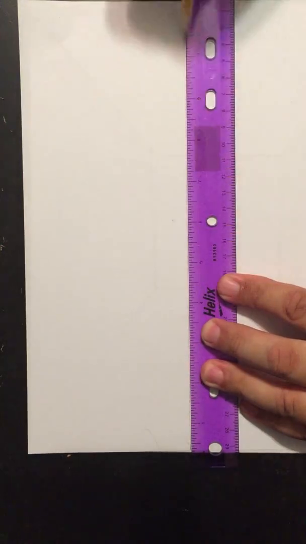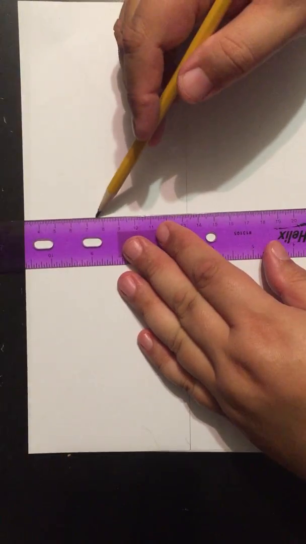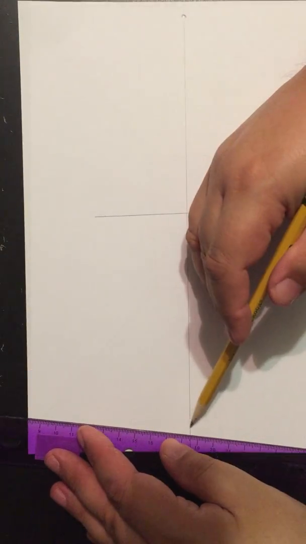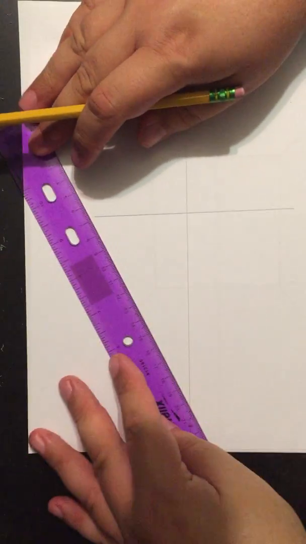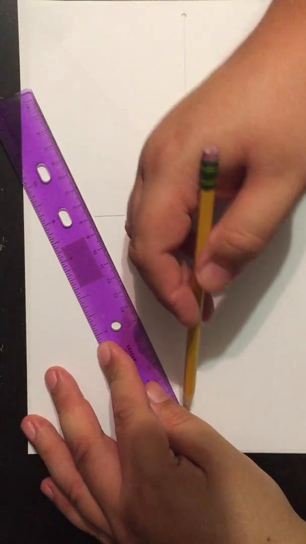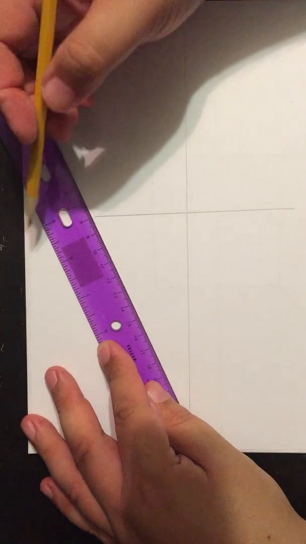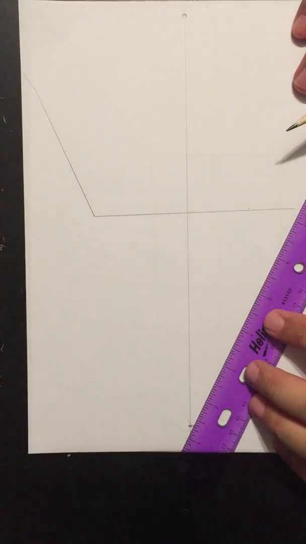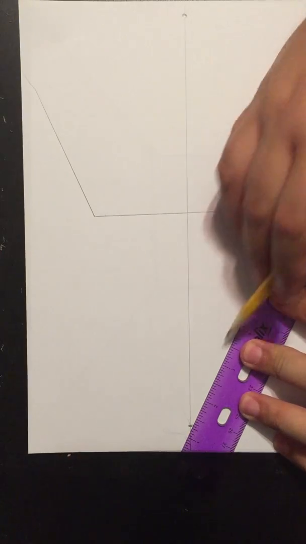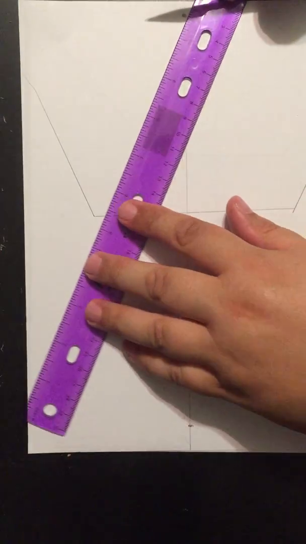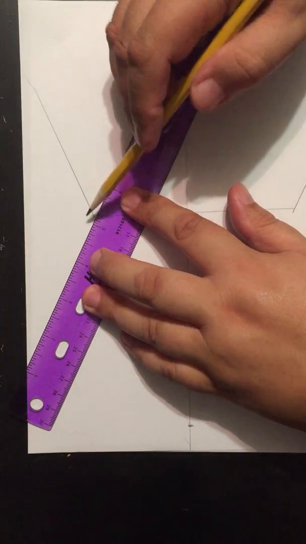So there's your horizon line. Vanishing points on either side. Now we've got a diagonal going from each vanishing point to the top and the bottom. Okay, like that.